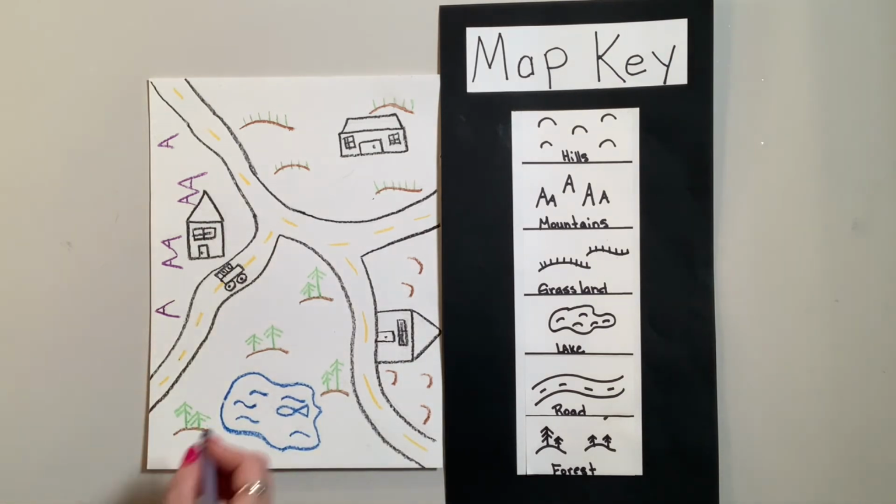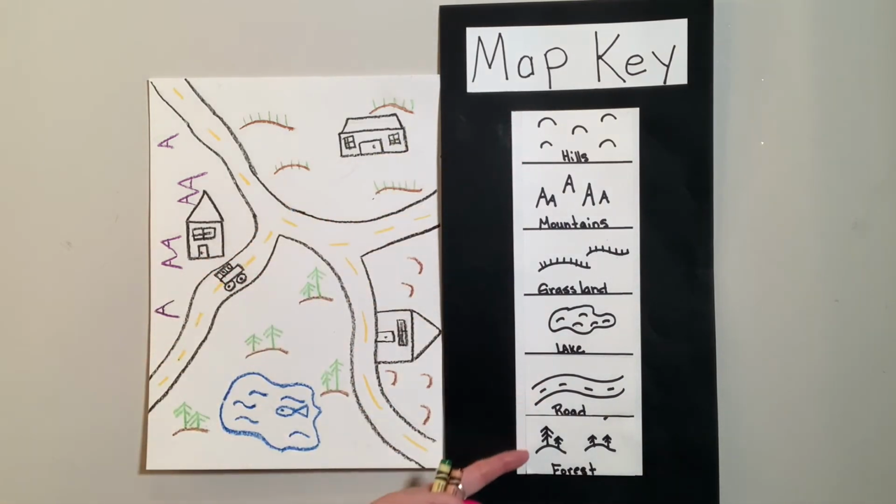Good job. I'm also going to put a dot for the eye. And now I have my lake. So now I have used all of my symbols on my map key, and we are getting ready to actually start coloring. Now there are a few more things that we can add to our picture as we color, like sidewalks, maybe flowers. Maybe you could add your pet to your picture.